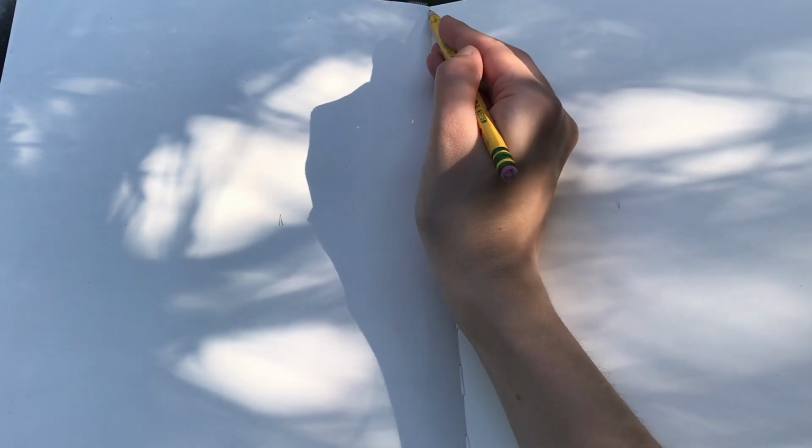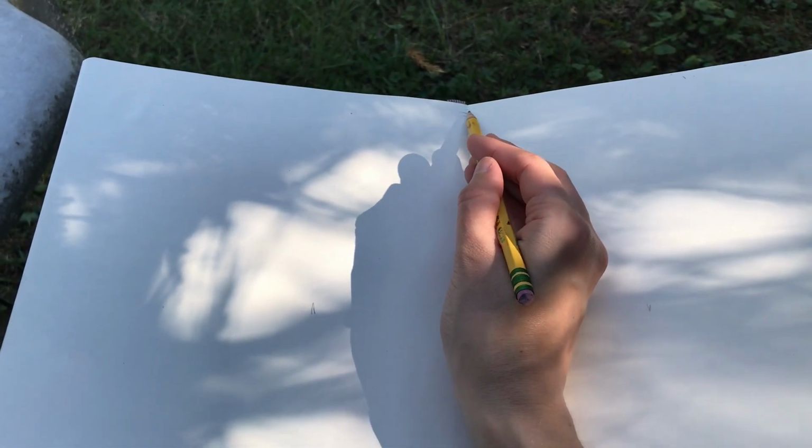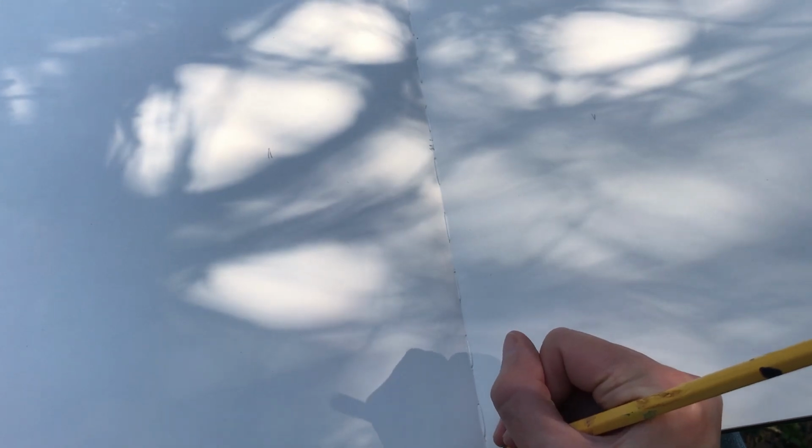What that means is I'm going to mark off the top of my tree right around the top of my sketchbook, the bottom of my tree right around the bottom of my sketchbook, and then the widest points are going to be around side to side. It's a little bit hard to see with the shadows, but I've made marks where I want those to be.